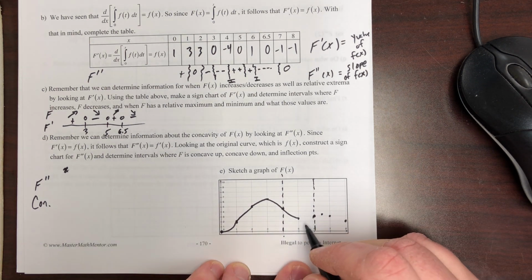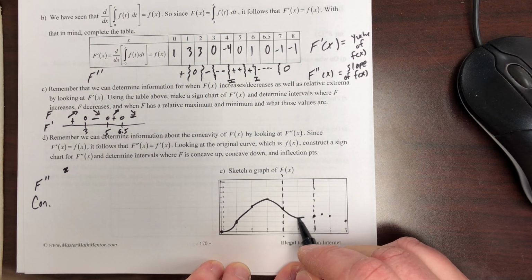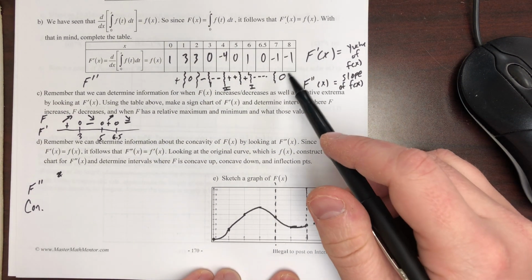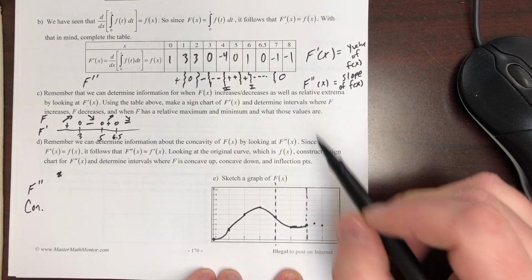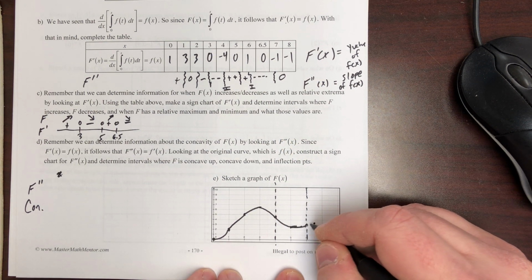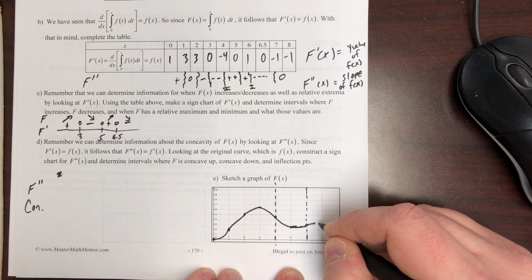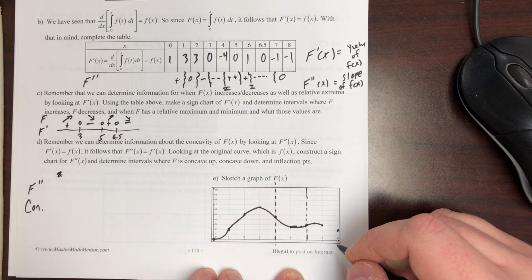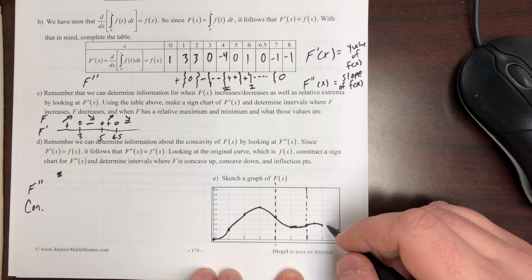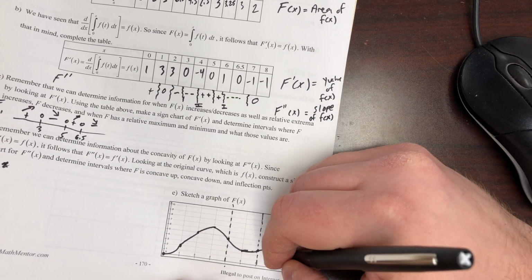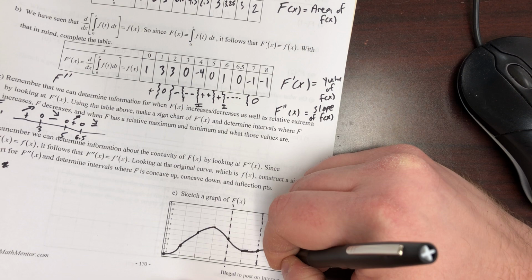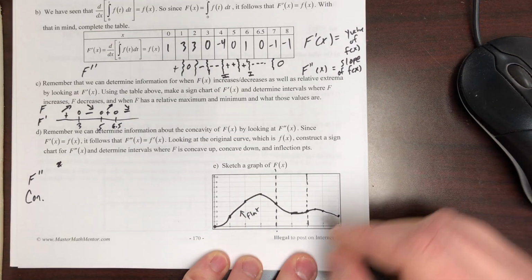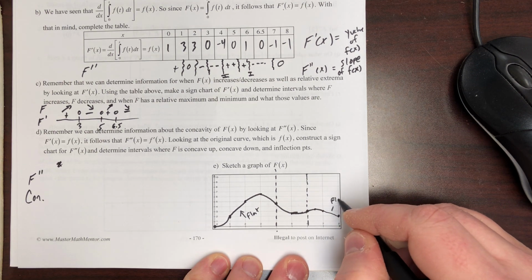We're concave up all the way to 6. Remember, I'm just following positives and negatives here. At 6, we've got another inflection point. So now we're concave down, up until we hit 7. And then from 7 to 8, we have 0 concavity, so we're flat. So this was supposed to be flat, and this is supposed to be flat.